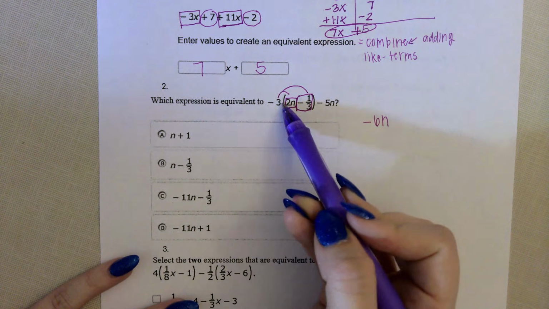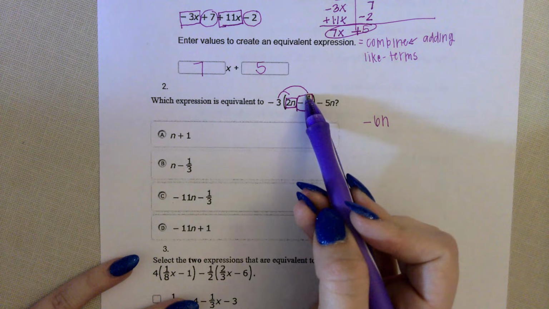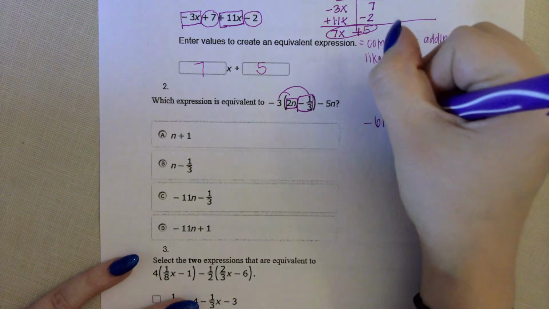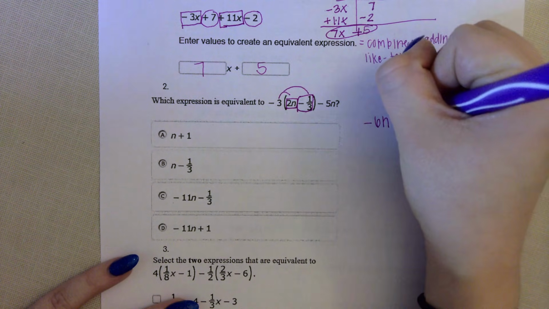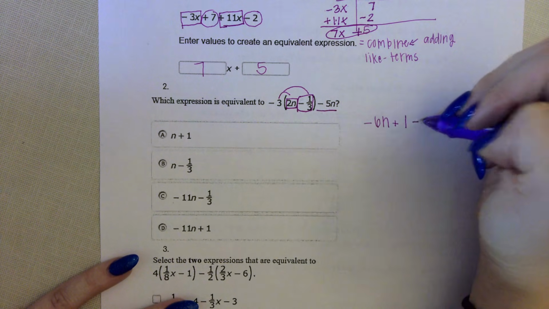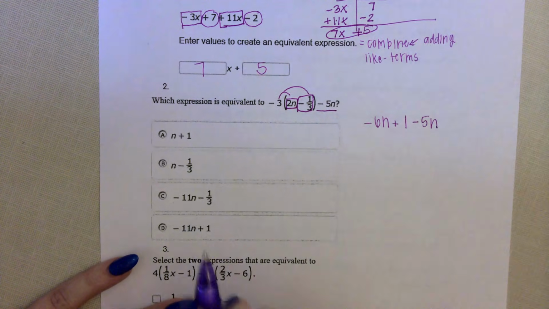And then I have negative 3 times 1/3, or times negative 1/3. A negative times a negative gives me positive. And then we should have gotten positive 1. And then I did not touch this, so I'm going to have minus 5n.